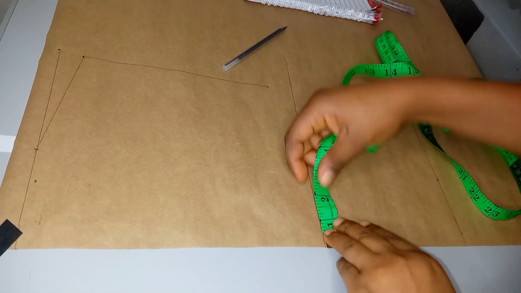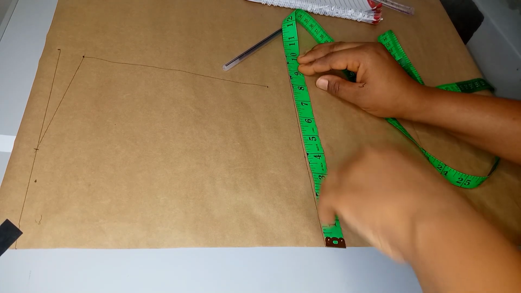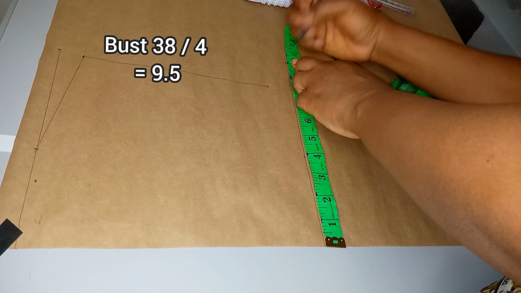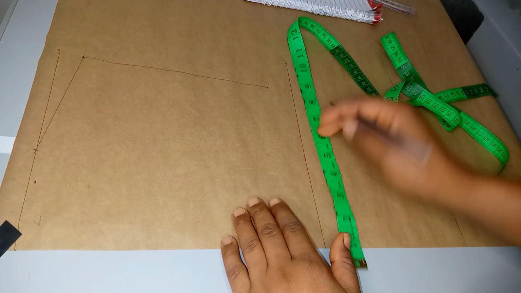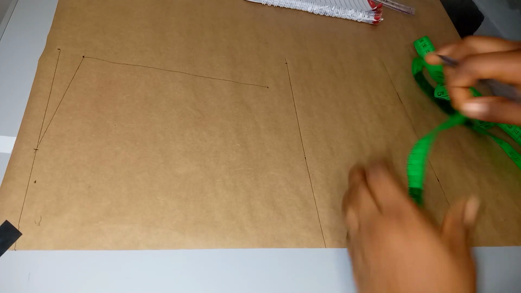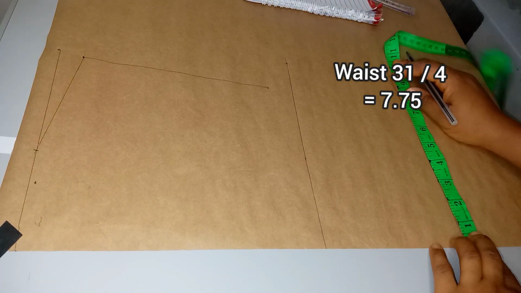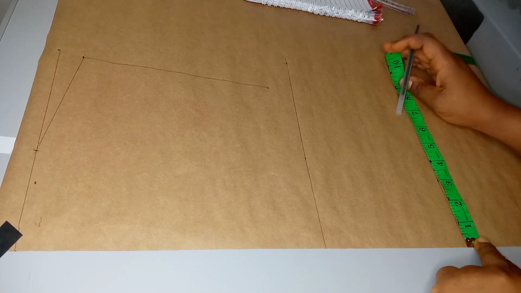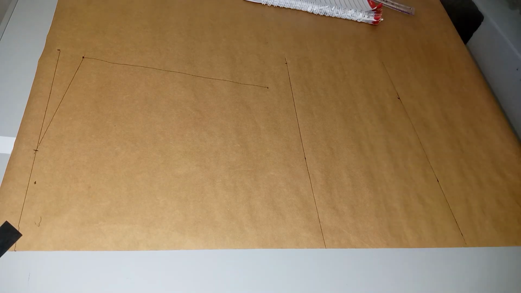The next thing I'll do is to mark out my horizontal measurement. On my bust point, my bust is 38 divided by 4, which is 9.5. So I'll mark it out, and after my bust point I'll go to my waist. My waist is 31 divided by 4, which would give me 7.75. So I will mark out my waist measurement, which is 7.75 also.